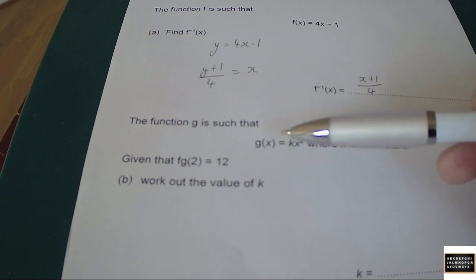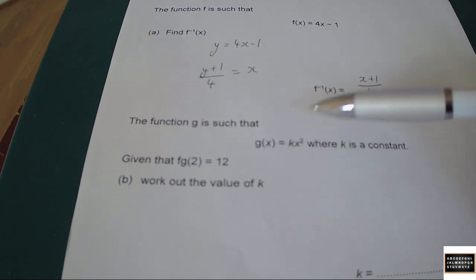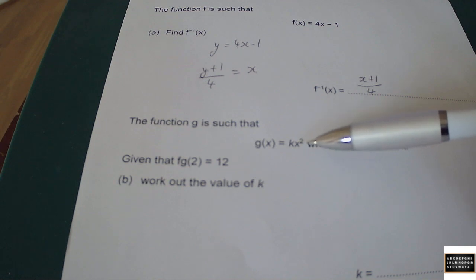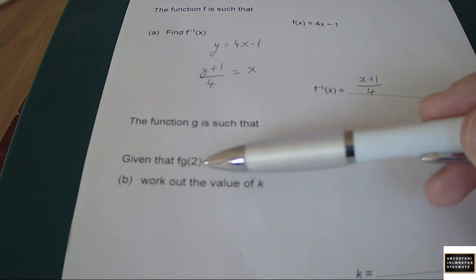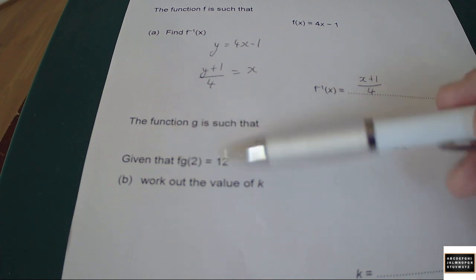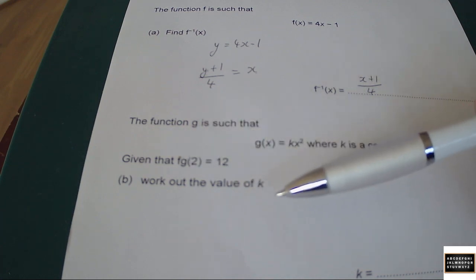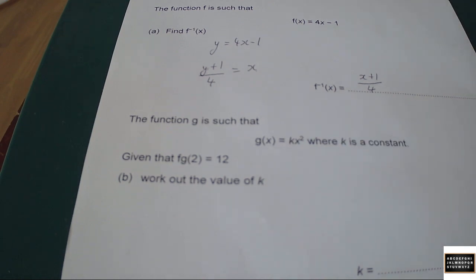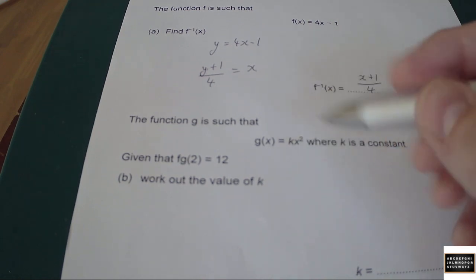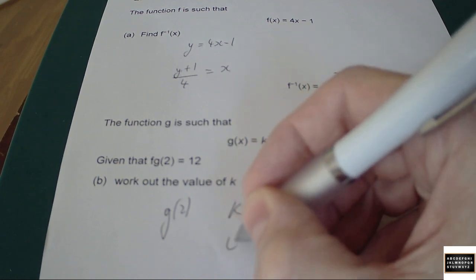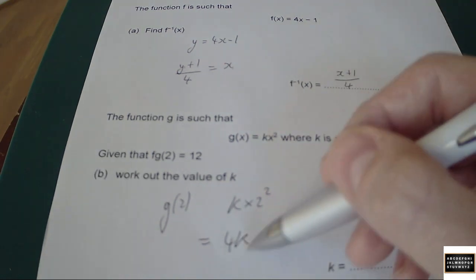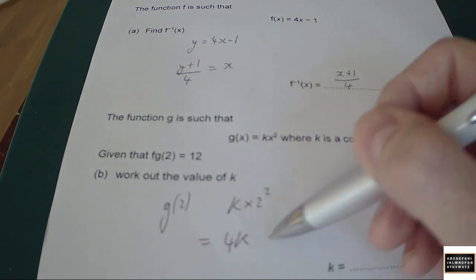Now this one says the function g is such that g of x equals some constant k times x squared. Given that f of g of 2 equals 12, again, right to left, g of 2 first, and then do the f of that, then work out the value of k. We've got a couple of things to do here. So we're going to do g of 2 first. g of 2 is going to be k times 2 squared. So that's 4k, in other words.